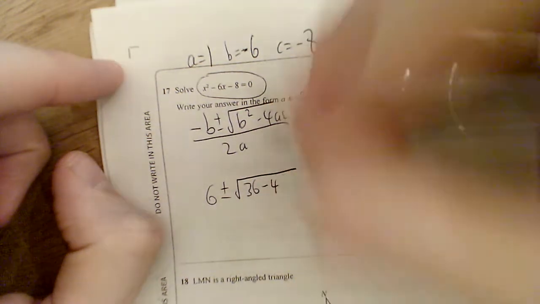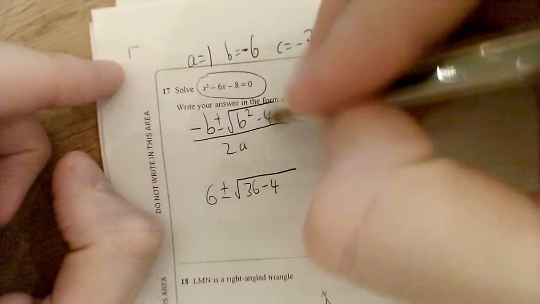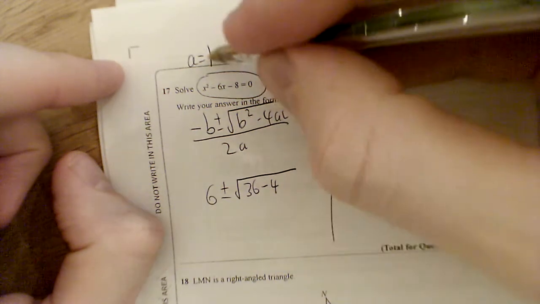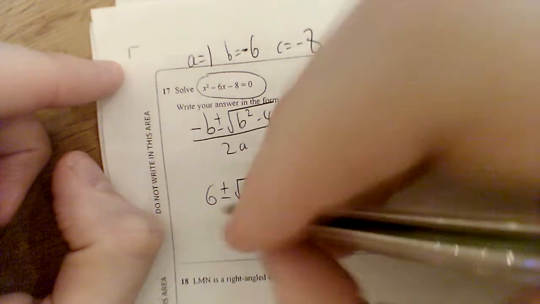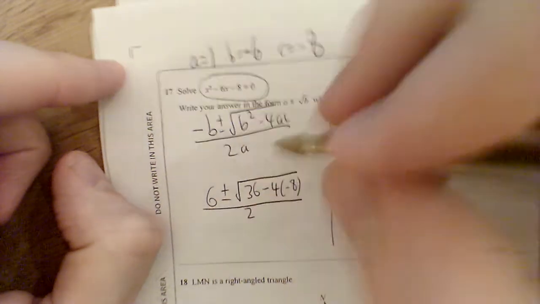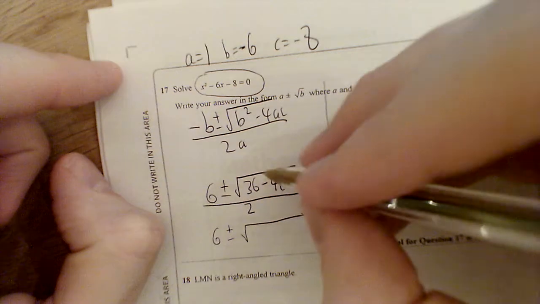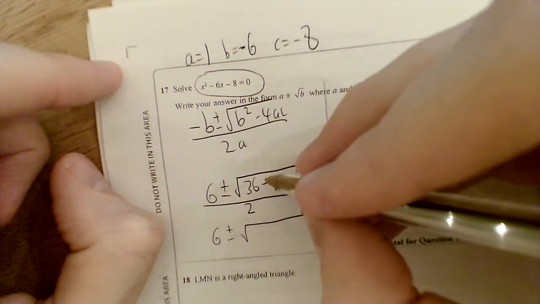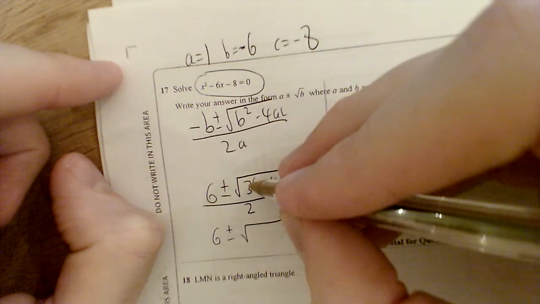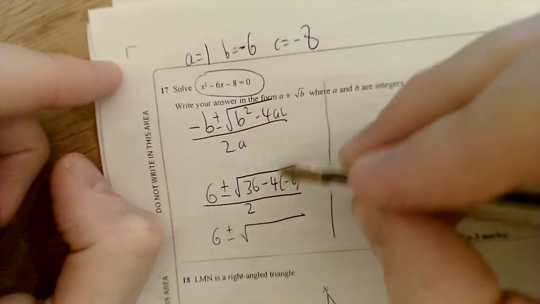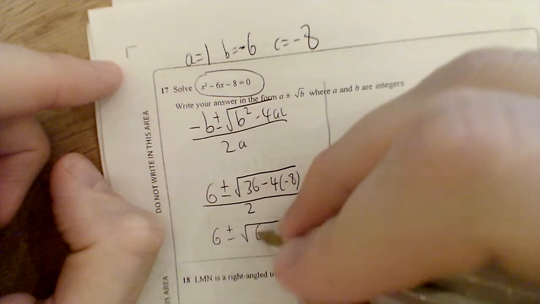minus 4 times 1, no point in timesing by 1, so minus 4, a is pointless because it's a 1, so minus 4 times minus 8, all over 2a, which is 2, so that becomes 6 plus or minus the square root of 36, and a minus and a minus gives you a plus, so that's 36 plus 32, which gives you 68.